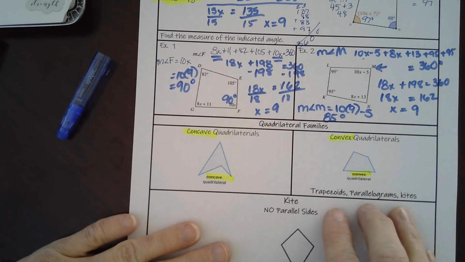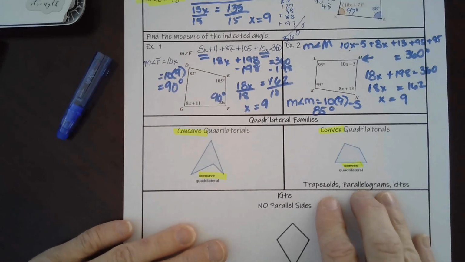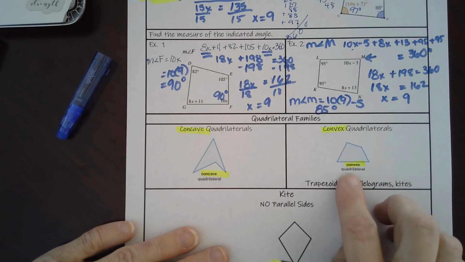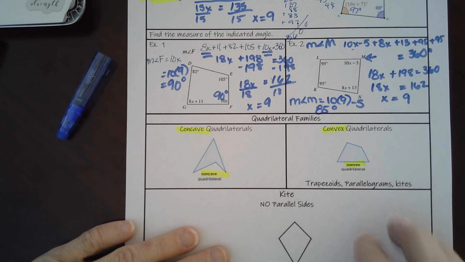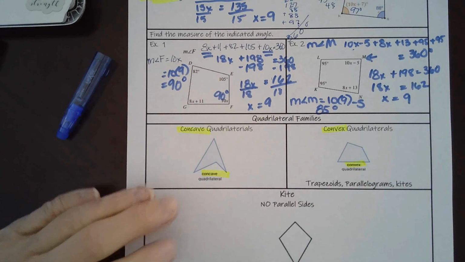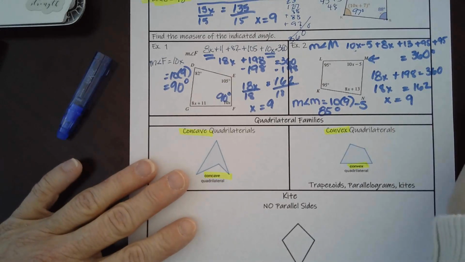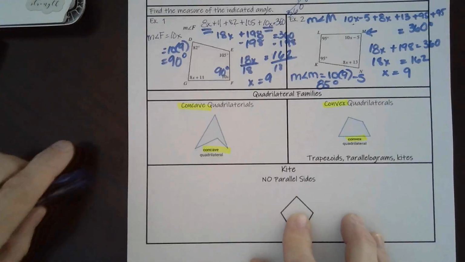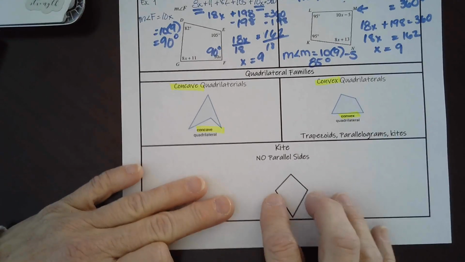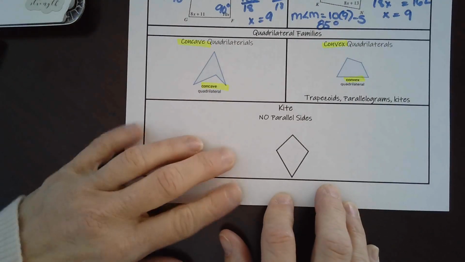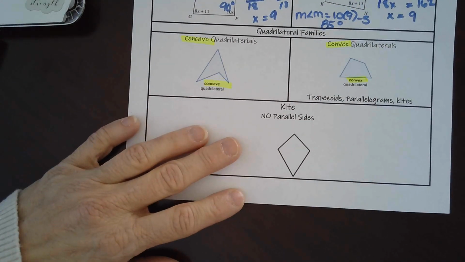And the types of quadrilaterals that we'll focus on that have a nice 4-sided figure will be trapezoids, parallelograms, and kites. So in this lesson, we're just going to finish out by talking about the characteristics of each of these. And so I'm going to scoot this up a little bit. So what is a kite?